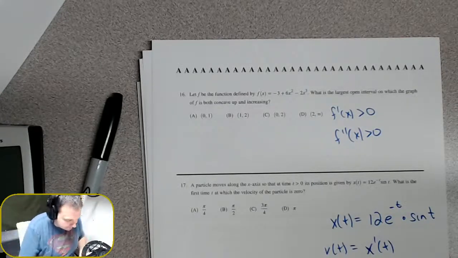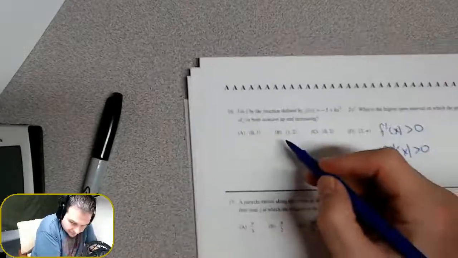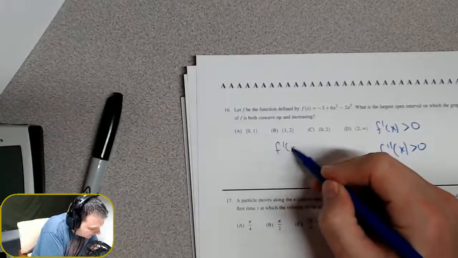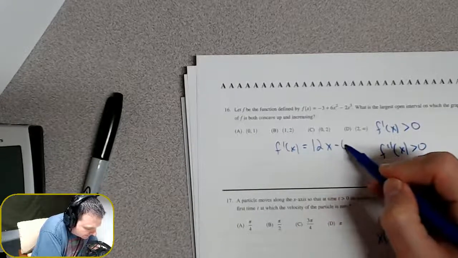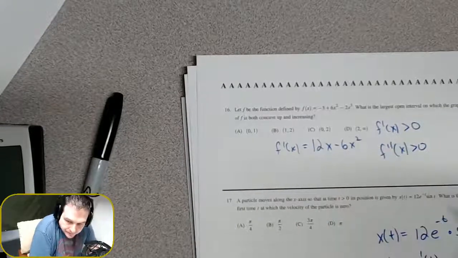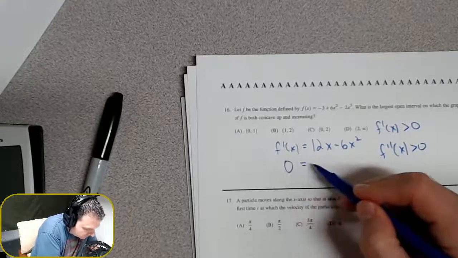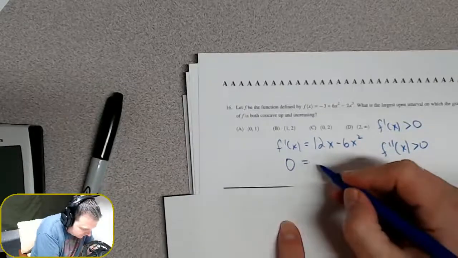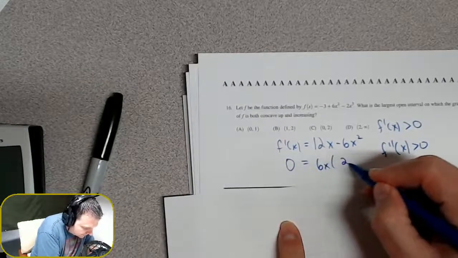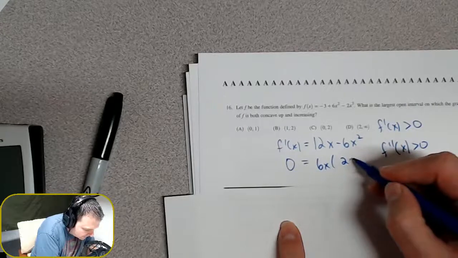So what do we got? Let's find the first derivative. F prime of x, pretty straightforward: 12x minus 6x squared. See where it's equal to 0. Remember, you're not looking for positives and negatives. You're looking for where it's equal to 0. Factor out 6x. We got 2x times (2 minus x).